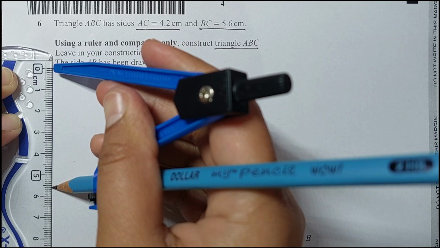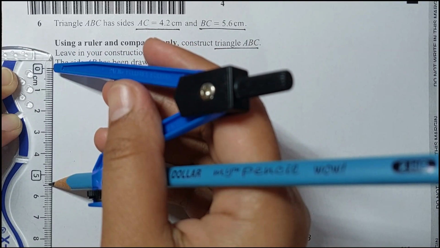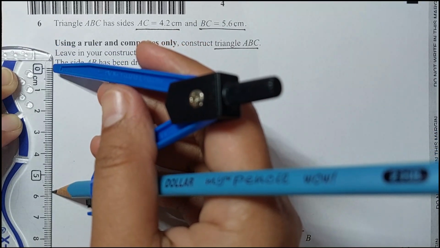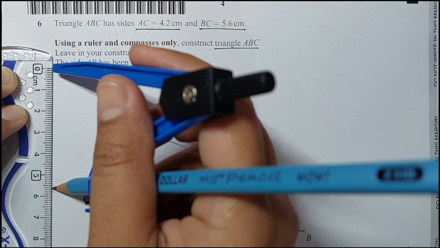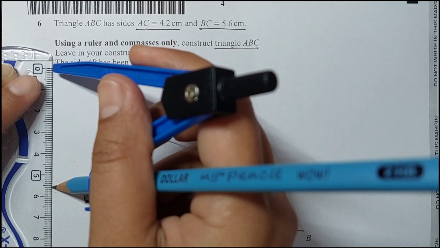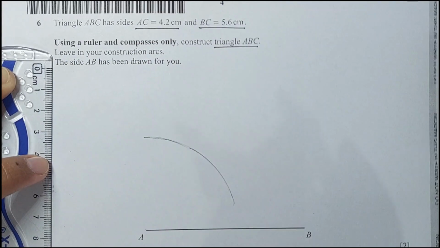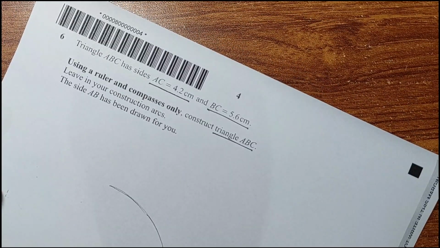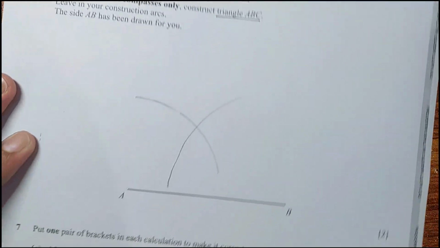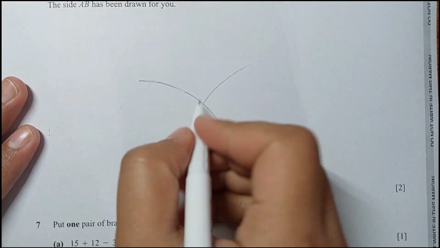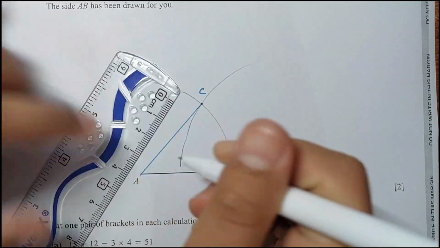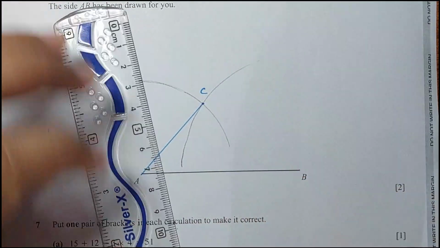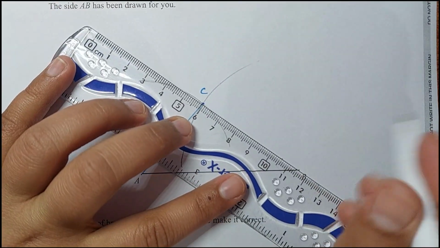This is 5.6, from 0 to 5.6. Place it on B and draw an arc. So the two arcs intersect at the point. This is the point C, and let me construct the triangle ABC. You have to leave in your construction arcs. They have to check your arcs.